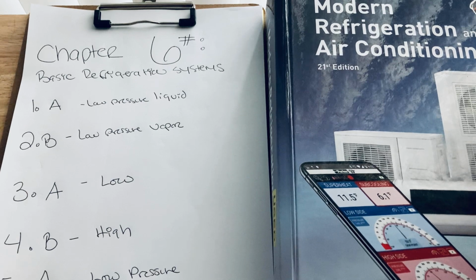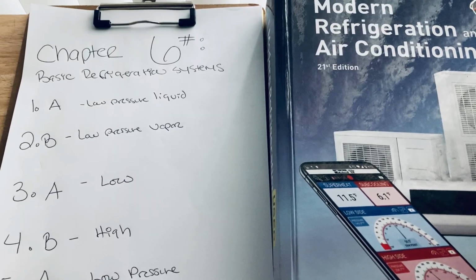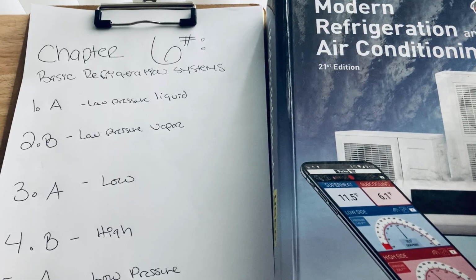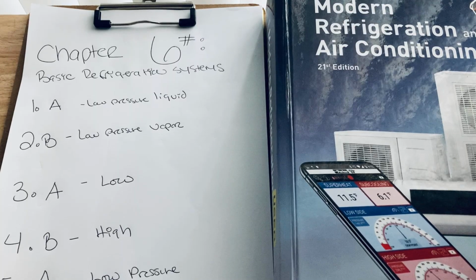Number 13, into which tank can a technician pump a refrigeration system's entire refrigerant charge to perform service? That's going to be a liquid receiver, page 90. All right, the high pressure line between condenser and metering device is called the blank line. It's the liquid line, that's on page 91.